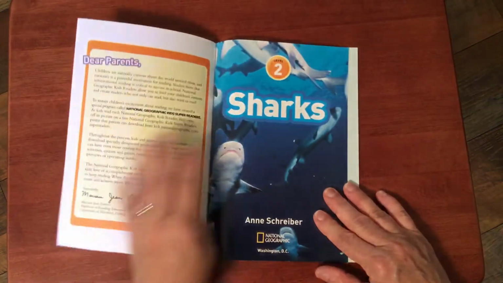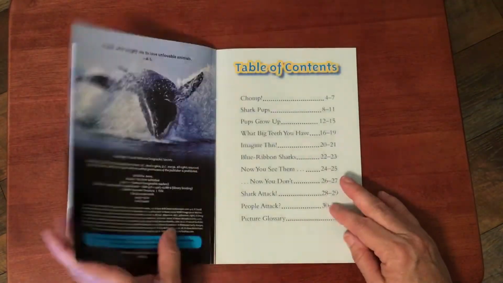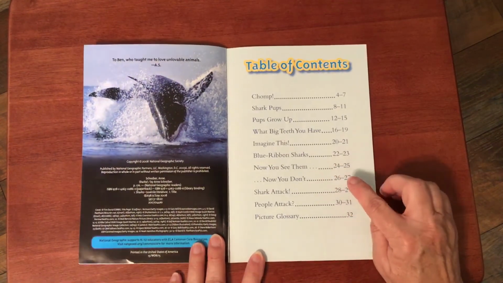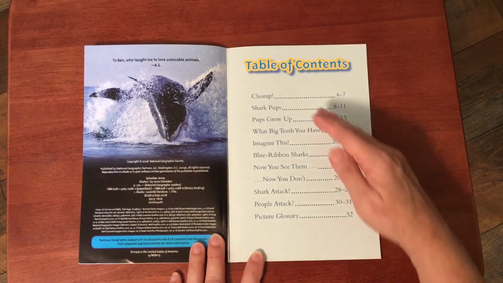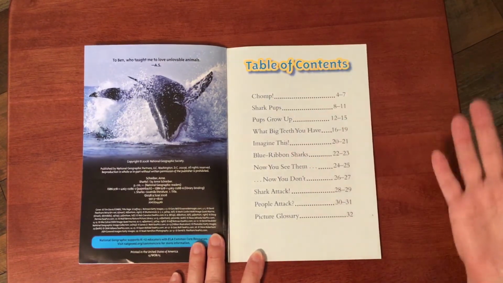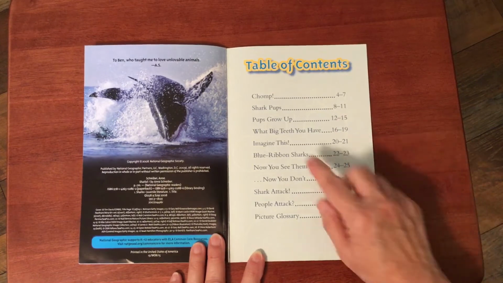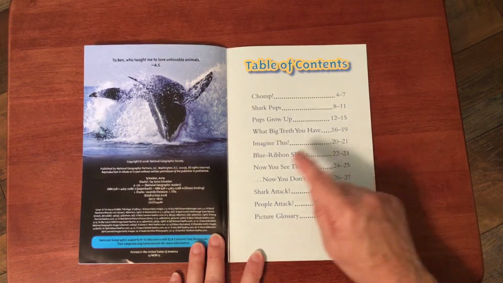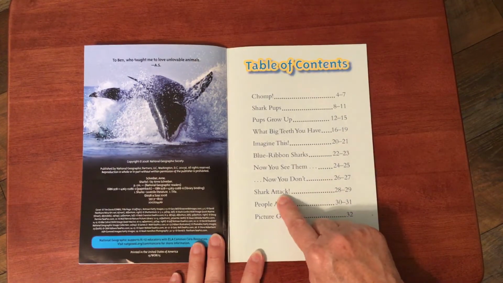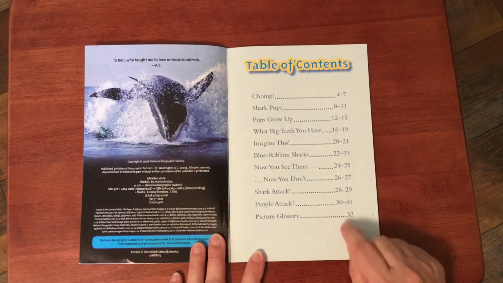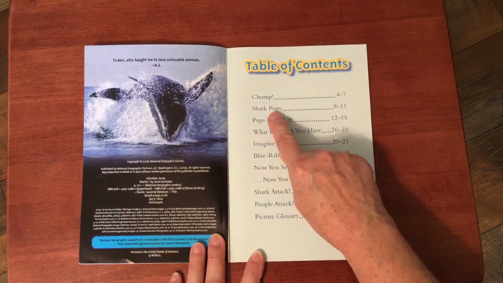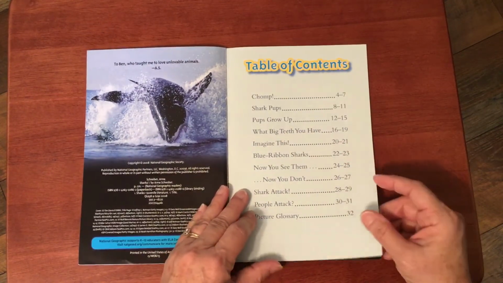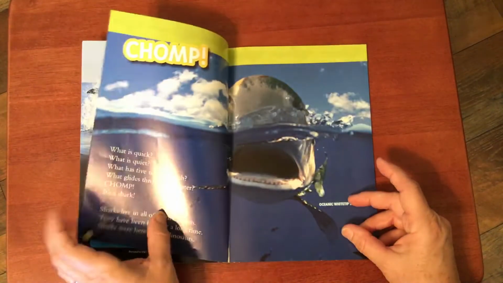So some things that we will see in here that we do not see in regular fiction books, like we've been reading. The first thing is a table of contents. Nonfiction books have a table of contents. It tells you what is in the book. These have interesting titles. Sometimes they do, sometimes they just tell you straight what it is. So if you want to read about a shark attacking somebody, I would go to pages 28 to 29. If you want to read about sharks when they're babies, shark pups, I go to pages 8 through 11. So a table of contents is a text feature that is in a nonfiction book.